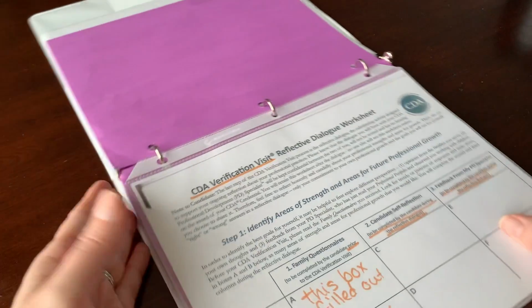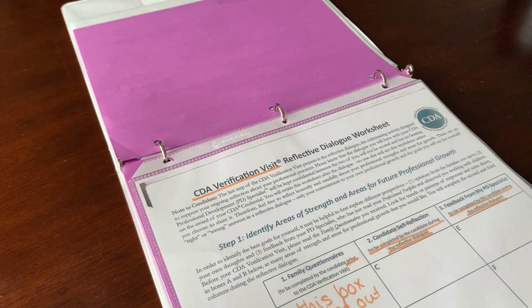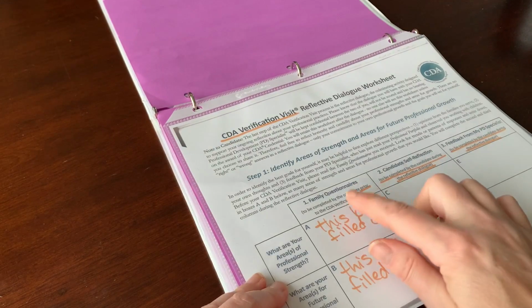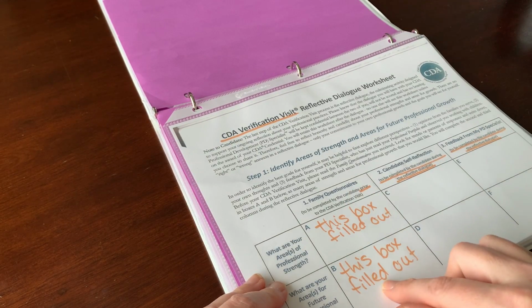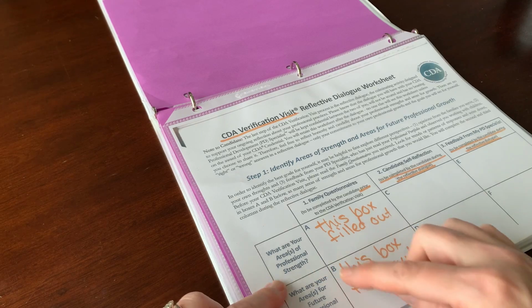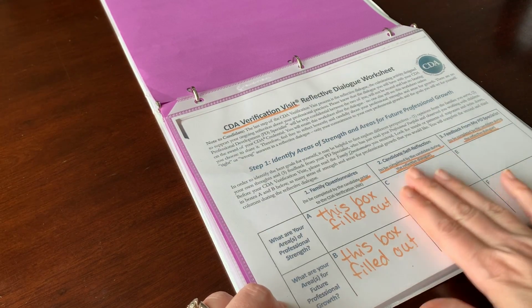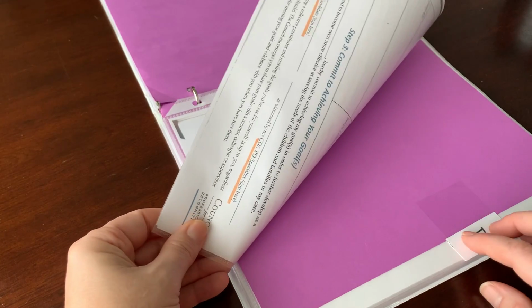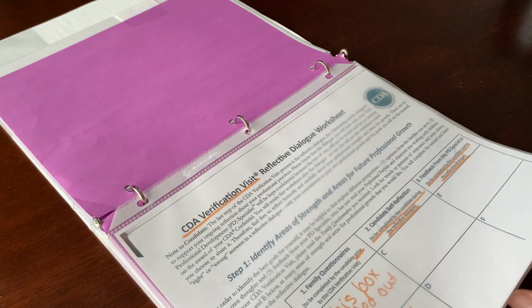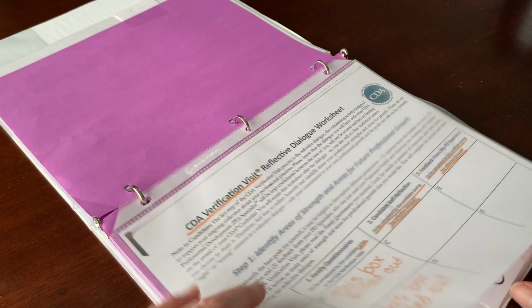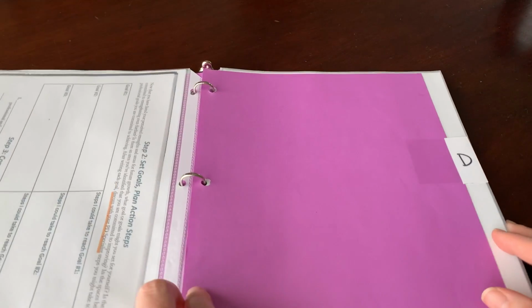So this is the reflective dialogue worksheet. You're only going to complete boxes A and B, and you're taking that from your strengths and from your area for growth, and you're putting those right in here. The rest of these boxes, as well as the back of the form, are going to be completed during your verification visit with your professional development specialist.